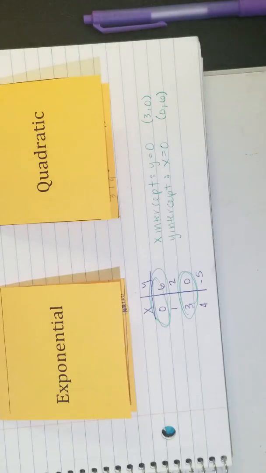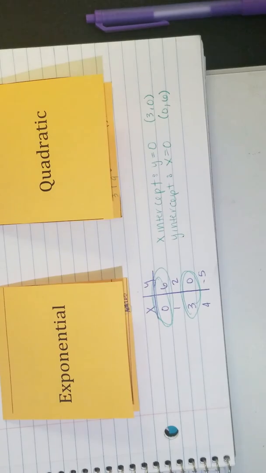Okay, now it's your turn. You have the rest of the class period to work on your assignment. It's the second page in your homework packet.